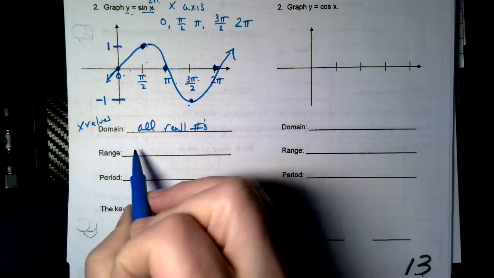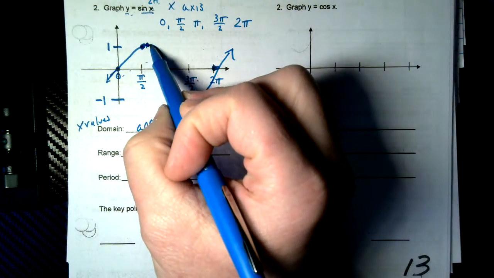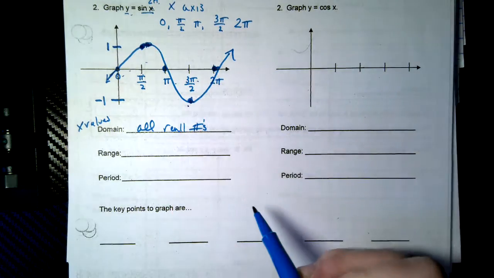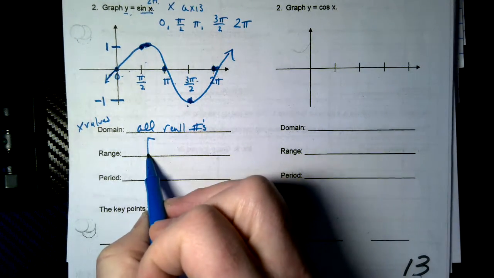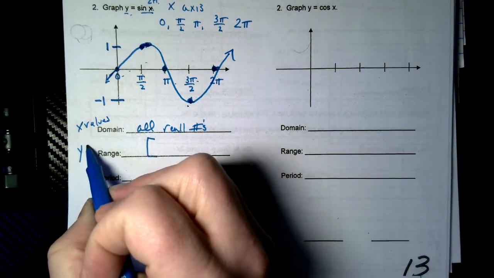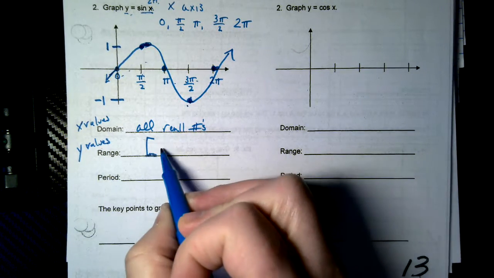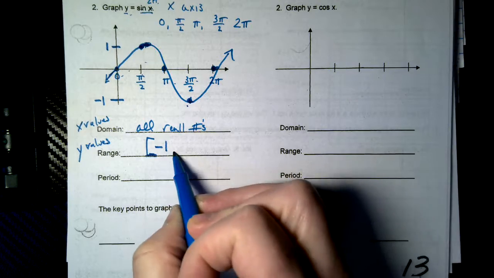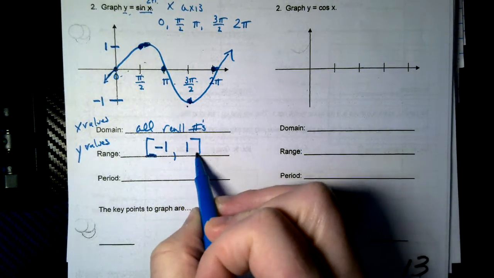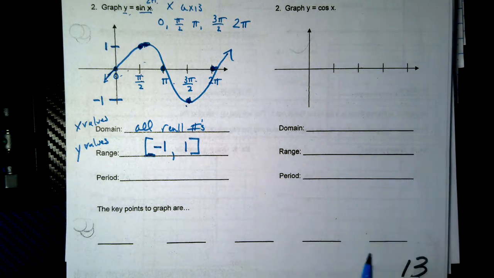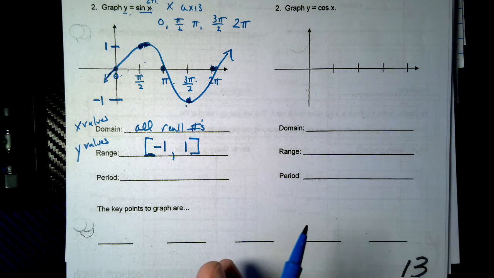The range, on the other hand, only reaches a max of 1 and a minimum of -1. So the range for the y values, all right, the y values go from the lowest is -1, and it reaches a height of +1. And we've done domain and range a little bit. We got to use those brackets. The lowest number it hits is -1. The highest is +1.